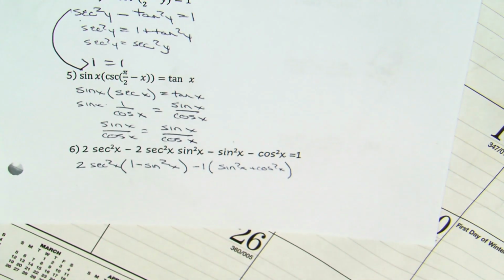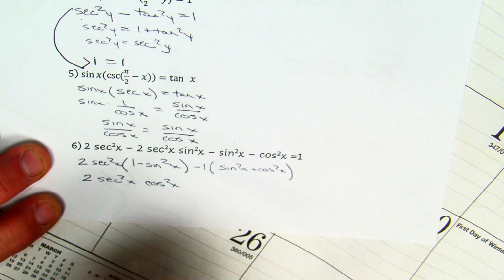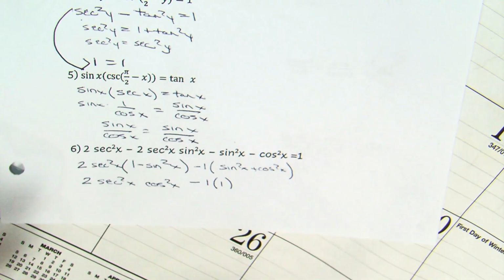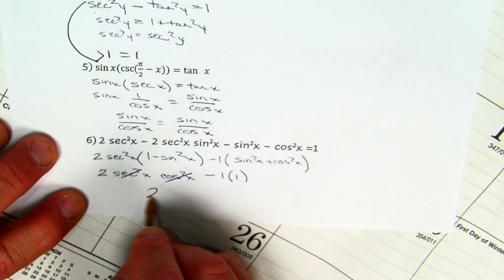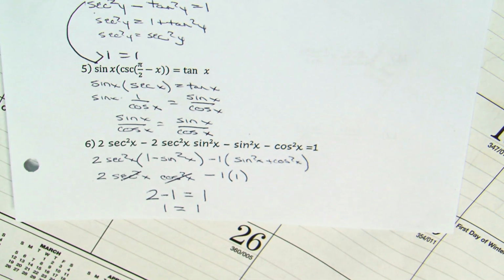1 minus sine squared is equivalent to what? What is 1 minus sine squared by Pythagorean identity equivalent to? Cosine squared. So that 2 secant squared x, cosine squared x. And sine squared plus cosine squared is equivalent to 1. Are secant squared and cosine squared inverses of each other? So what are they going to do? Cancel out, leaving you just with the number what? And 1 is equal to 1. So that's a little bit of a trickster. But if you see 4 terms, definitely start with grouping.